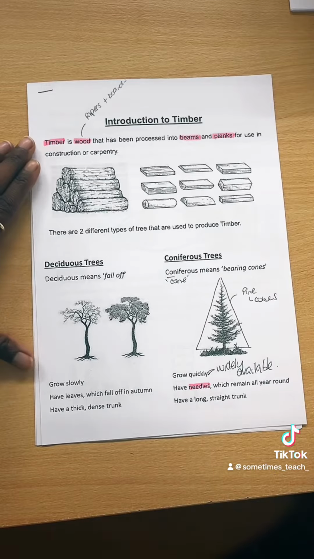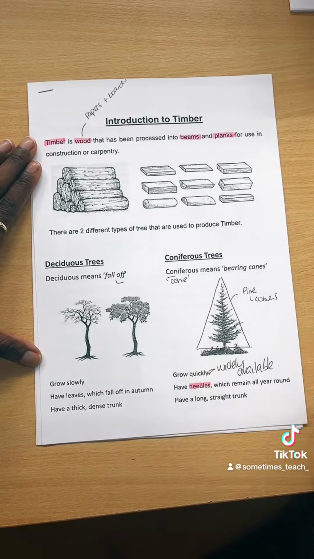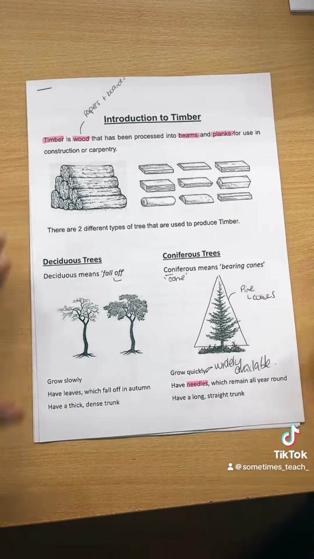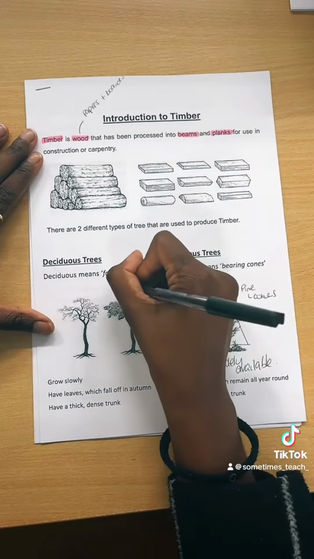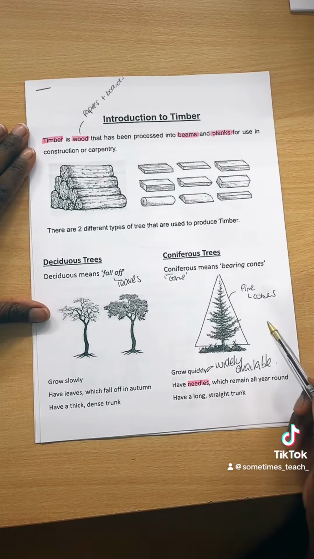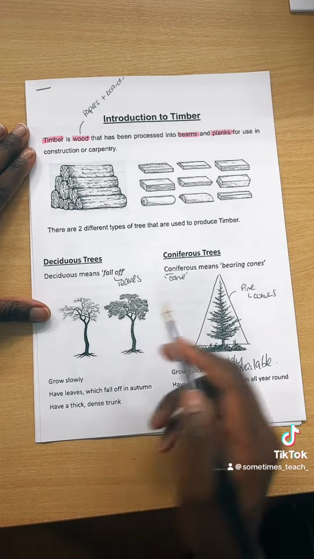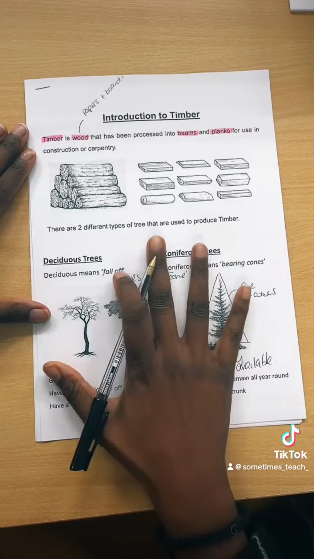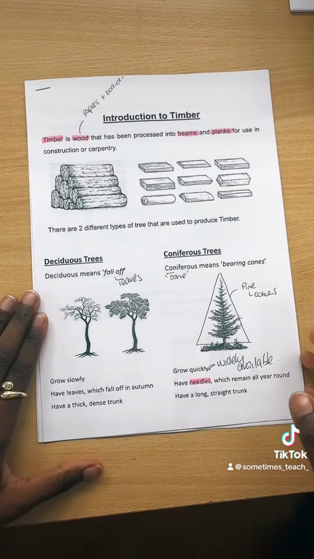Deciduous means fall off. Now, what do we think falls off? Please type it in the chat. What do we think falls off of the deciduous trees? Well done. It's the leaves. Okay? It's not apples. It could be apples. Okay, so these trees grow slowly. They have leaves. Yes, they have quite broad leaves. You know, those leaves that look like hands. And they have a thick, dense trunk.